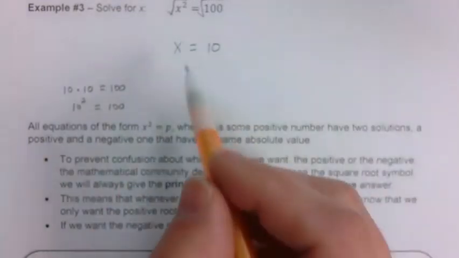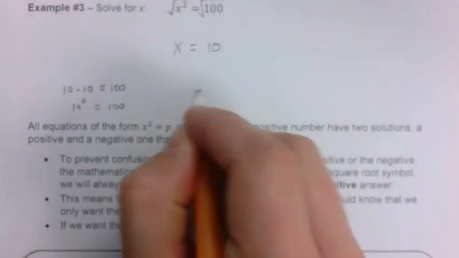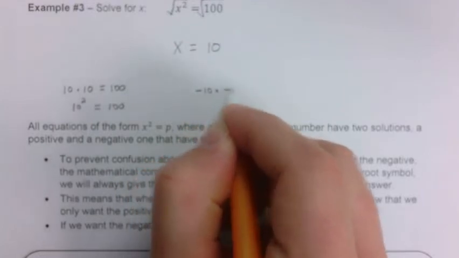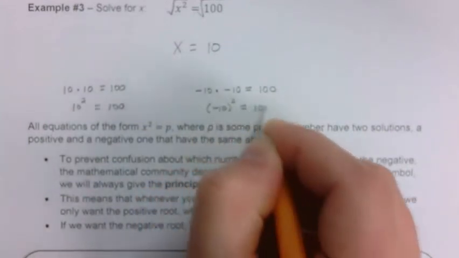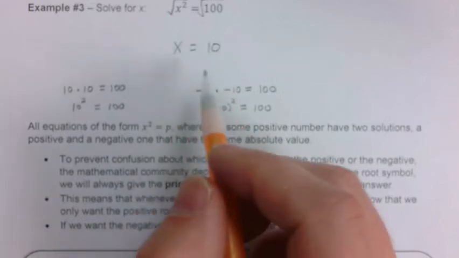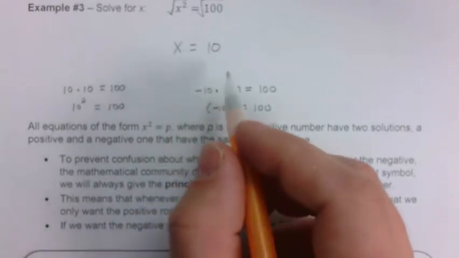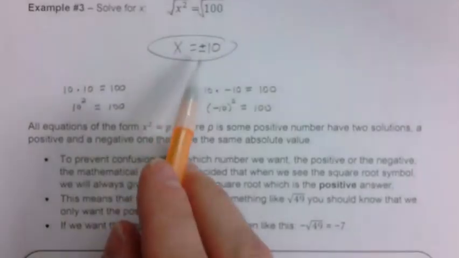But this isn't the only answer. In fact, we could also say that negative 10 multiplied by negative 10 is also 100. A negative times a negative, remember, is a positive number. So negative 10 squared is also equal to 100, which means in this example there are two answers. X can equal 10, but x can also equal negative 10. To show that it could be either positive or negative, we write the symbol plus or minus. X can equal plus or minus 10.